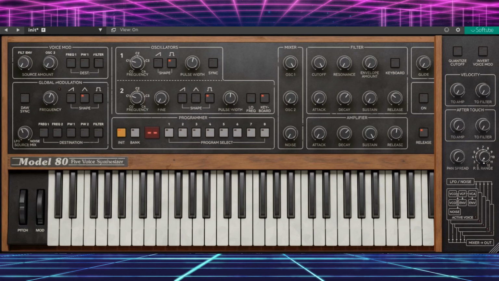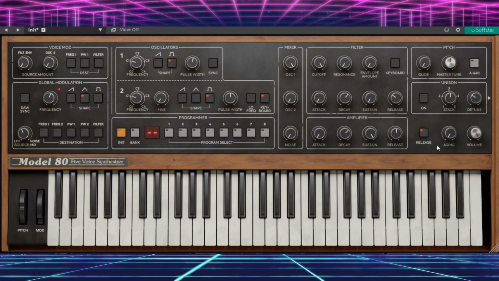Pitch bend range. That just controls when you turn your pitch bend, how far it goes. This is 2 semitones up to 12. So just 12, for example, versus 2. Or anywhere in between. So that covers this whole entire synthesizer and how it works. I hope that's been very helpful.